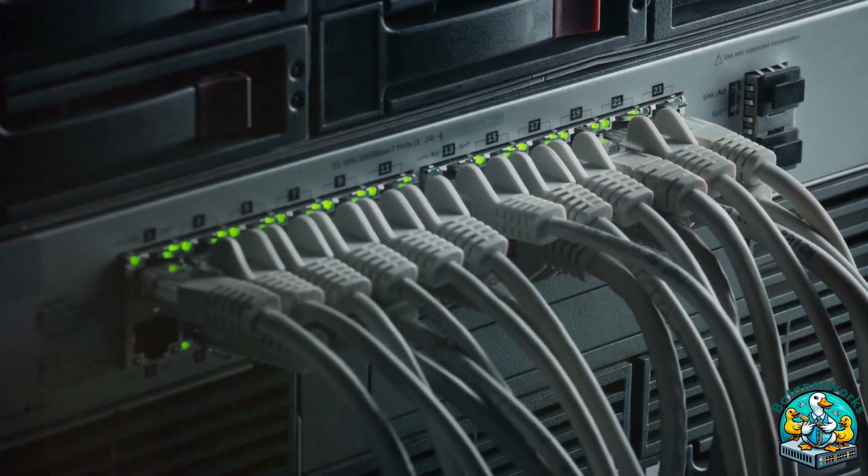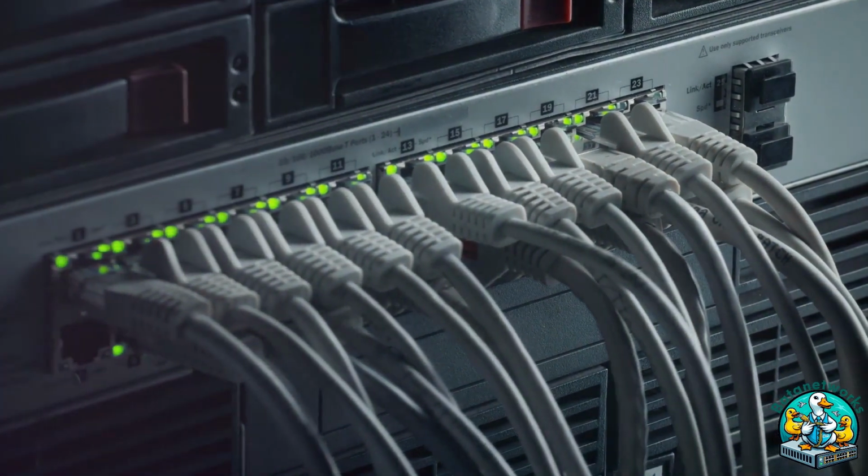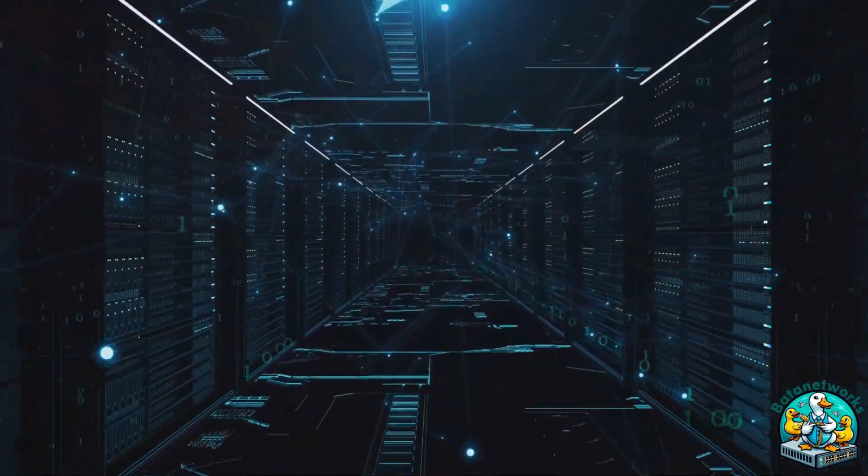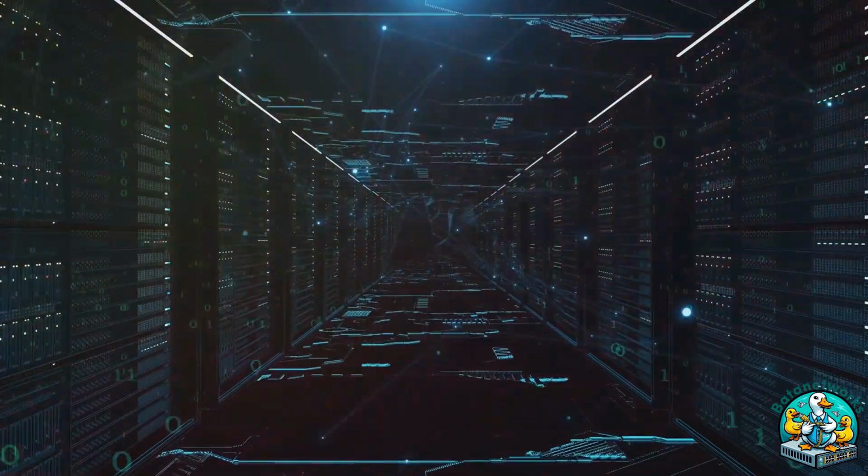Then it's up to your device to accept the offer. It does this by sending a DHCP request message back to the network. It's essentially saying, "I'll take that IP address, thank you very much."